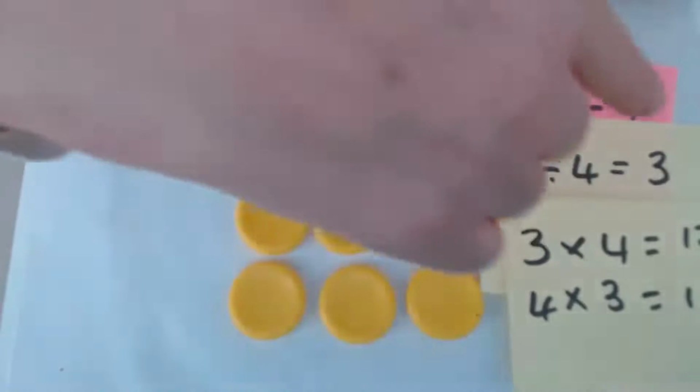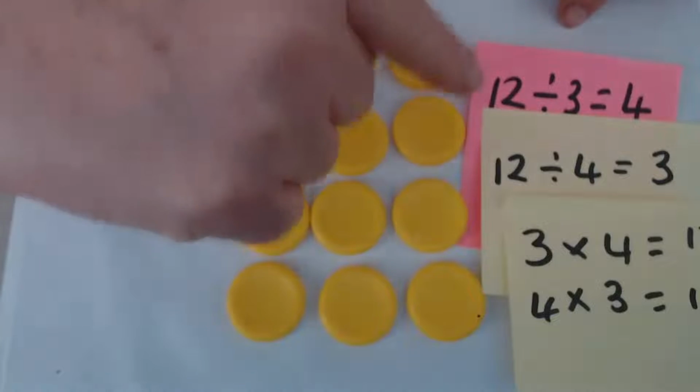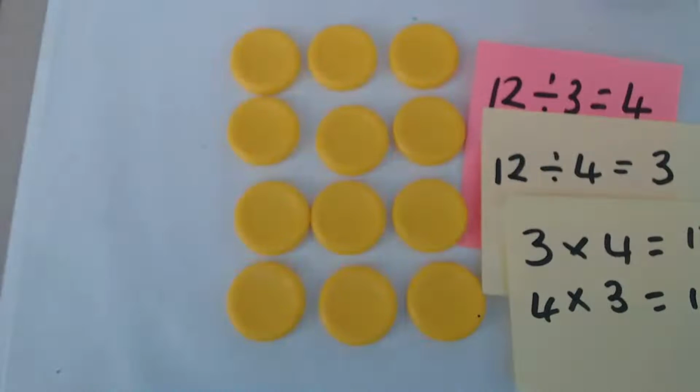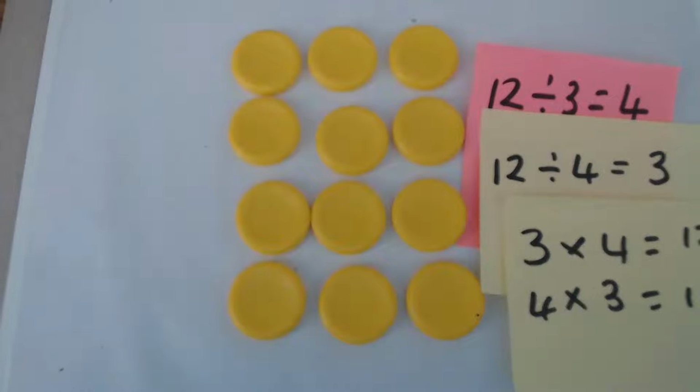12 divided by 4 is 3 because 4 3s are 12. And that's what we have to use. Our tables will help us with our sharing.